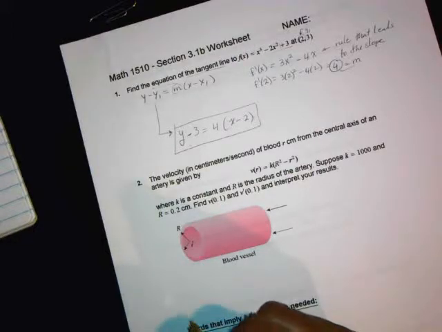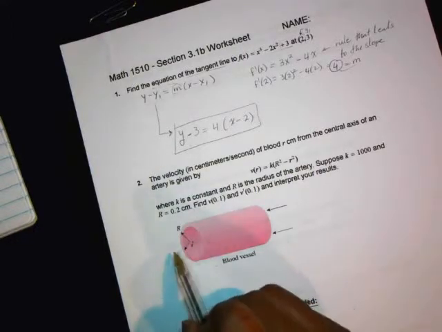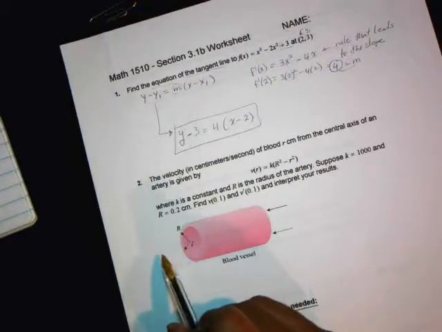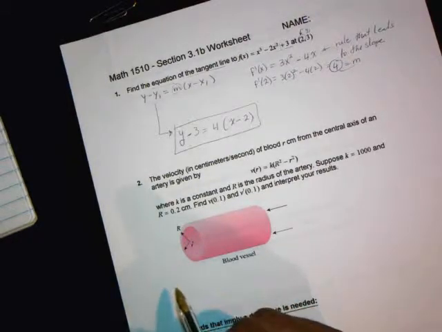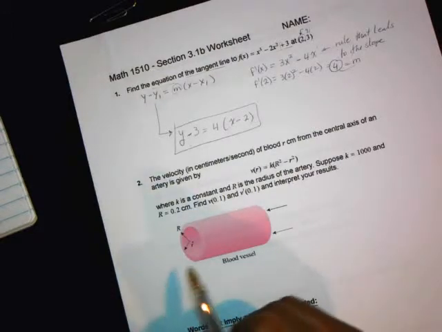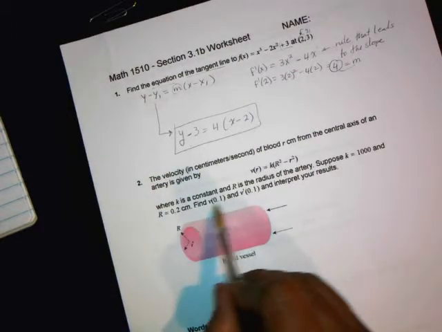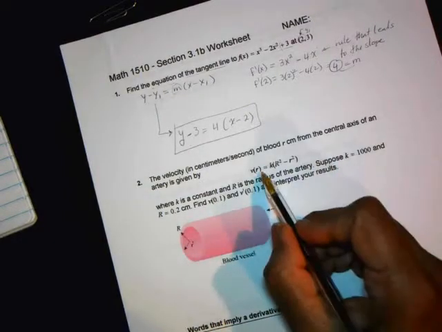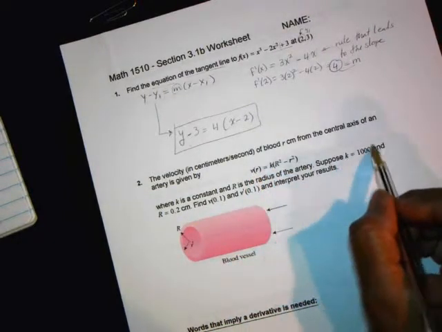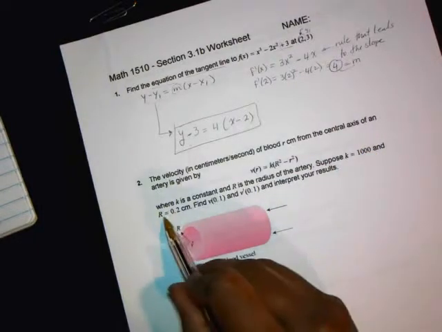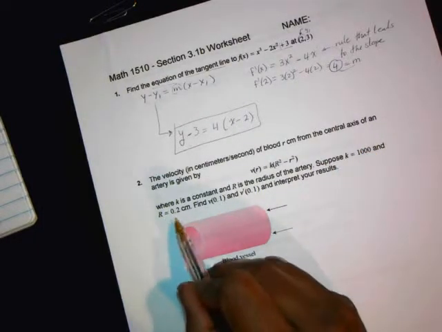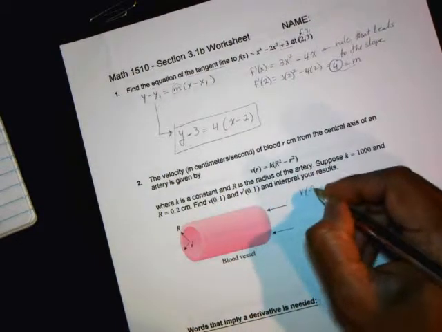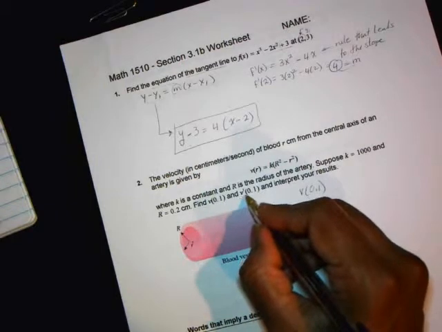So if you think about blood flowing through a blood vessel in a human being, if the artery walls get pretty thick, then the blood can't go as fast, and then that leads to a heart attack. So we're looking to understand how the velocity works in different locations, and we'll interpret our results. So in this case, k for this particular person is 1000, and capital R, the radius of the artery, is 0.2 centimeters. So we need to find v at 0.1 and then we need to find v prime at 0.1.